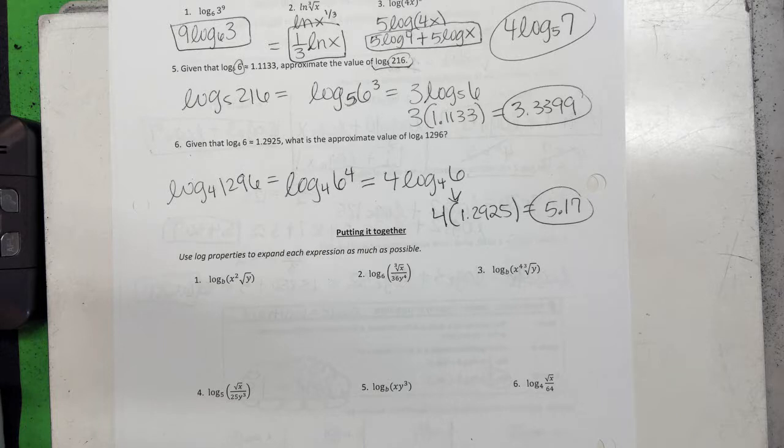Who has the TI 84? Let's look low. Yeah, they have it on the 84 under math.